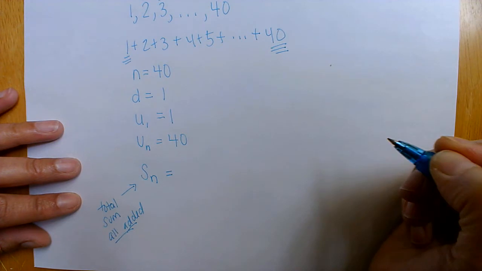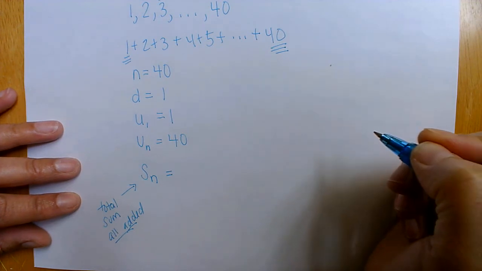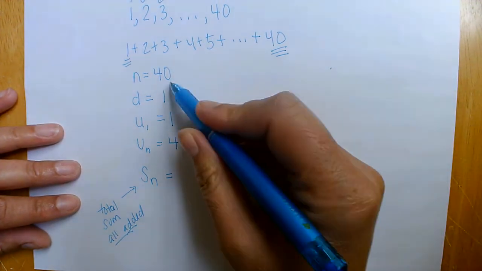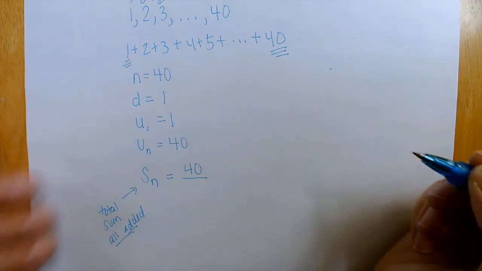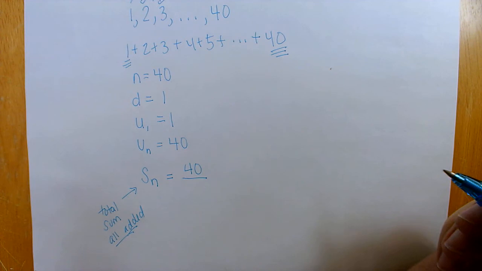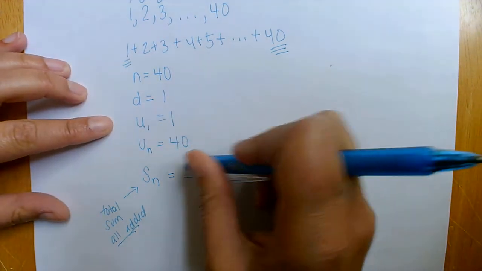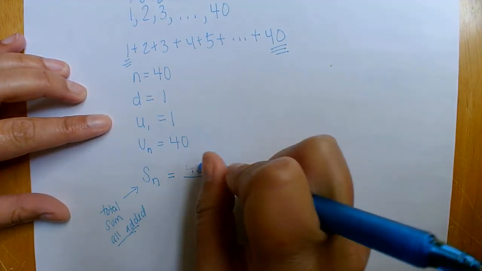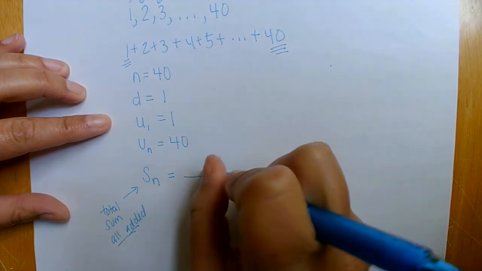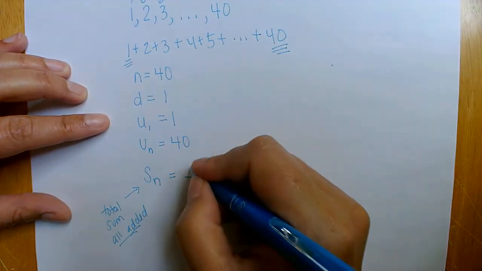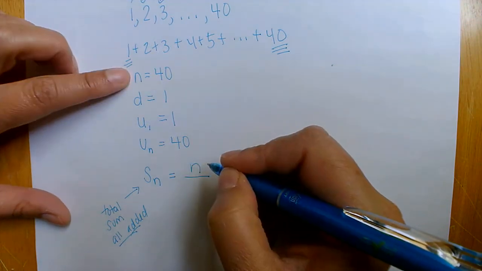This is going to equal, what we're going to need to do is take the total number of observations, the total number of terms, n.